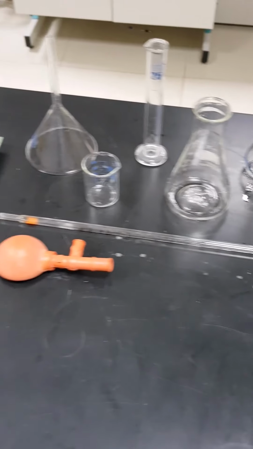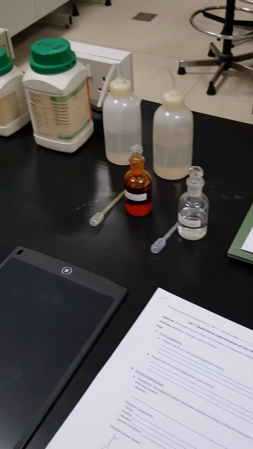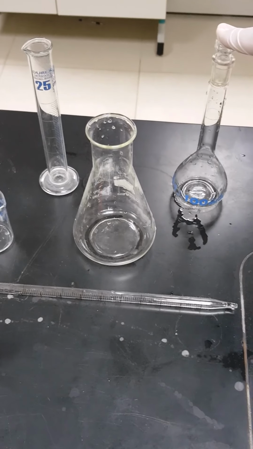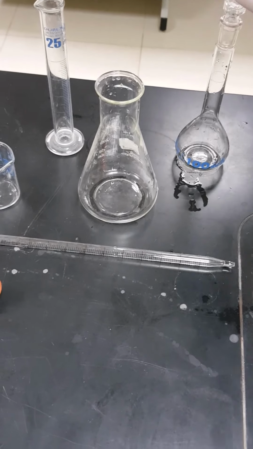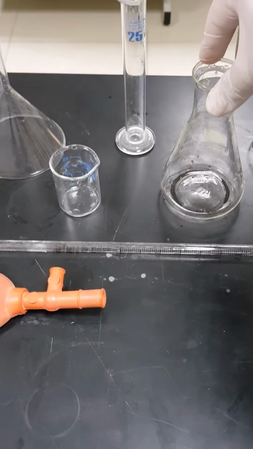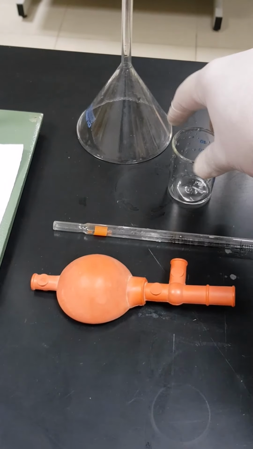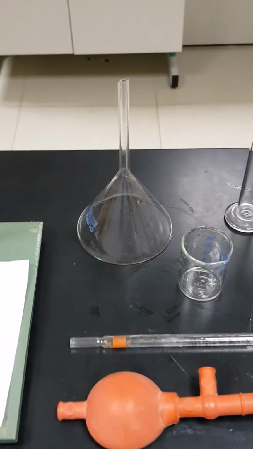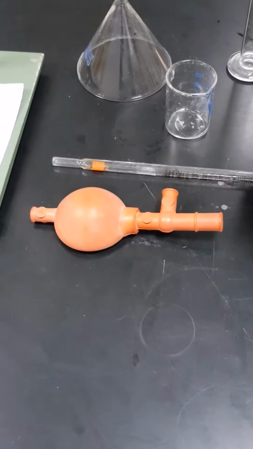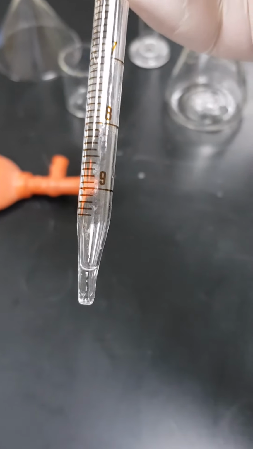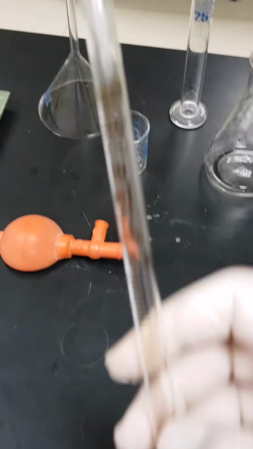Okay, before we proceed with the experiment, we have to make sure that all the equipment and the chemicals are ready for us. So here we have our volumetric flask of 100 ml capacity, Erlenmeyer flask or the conical flask, the measuring cylinder, a small beaker for cleaning purposes, and the glass funnel, in addition to a rubber pipette filler and the serological pipette of a capacity of 10 milliliters.